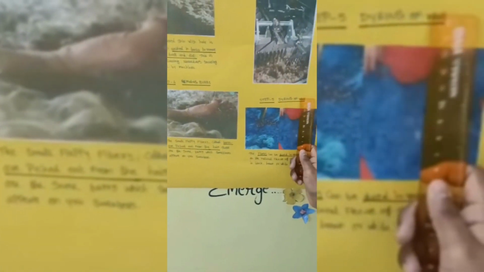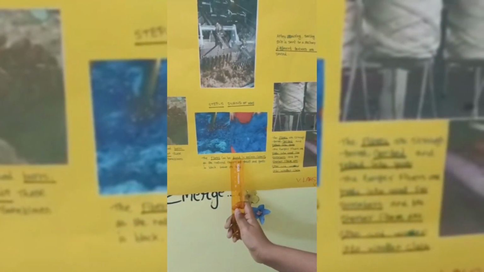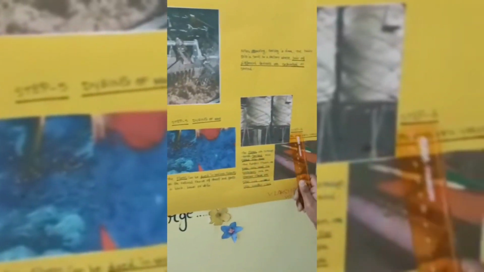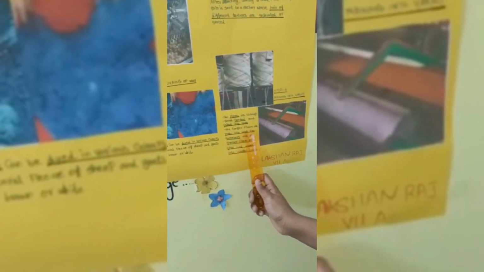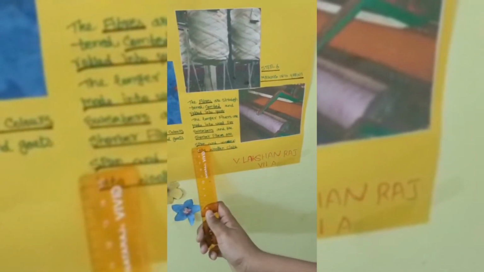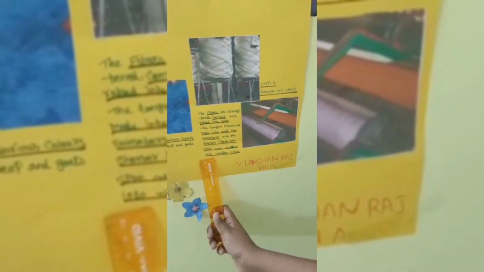Step 5, dyeing of wool. The fibers can be dyed in various colors. Step 6, making into yarns. Fiber is combed and rolled into yarns made into wool for sweaters, and the shortest fibers are spun and woven into woolen cloths.